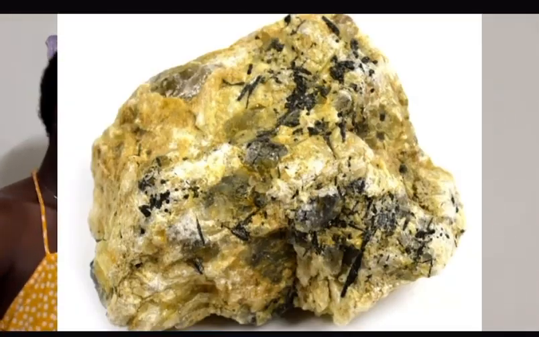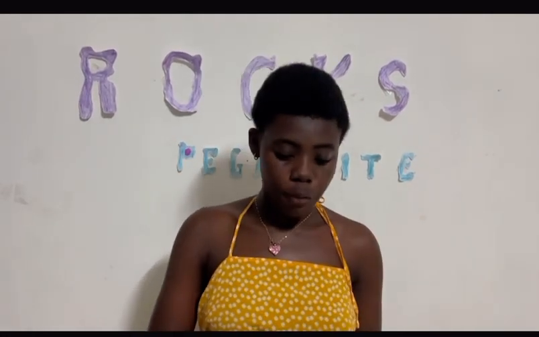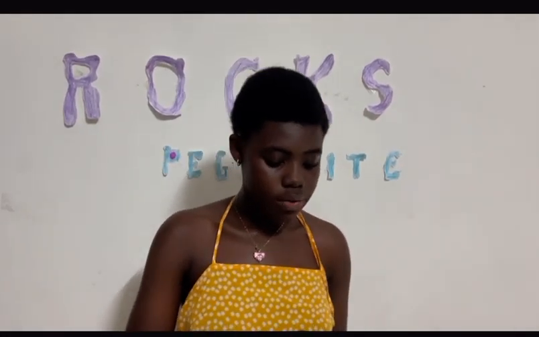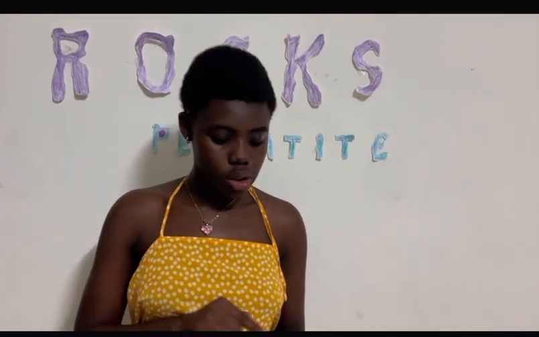So let's get to the specific rock we'll be talking about today, which is pegmatite. What is pegmatite? This is a type of intrusive igneous rock. It is often several inches or more in length. It is formed from the slow cooling of magma which is rich in water and other volatile elements, concentrating the melt and promoting the growth of large interlocking crystals, typically quartz and feldspar.